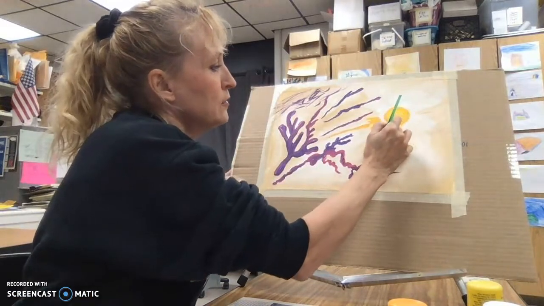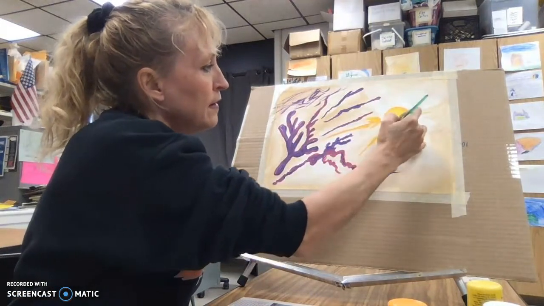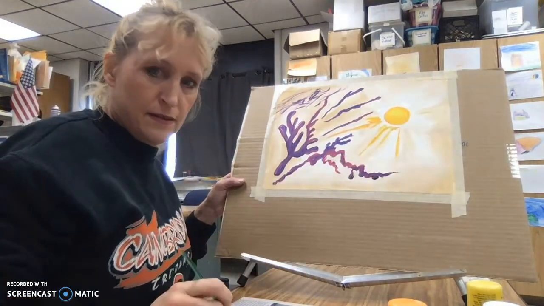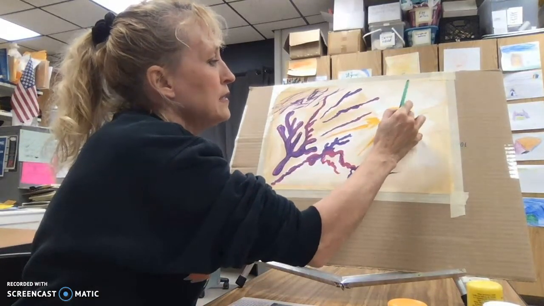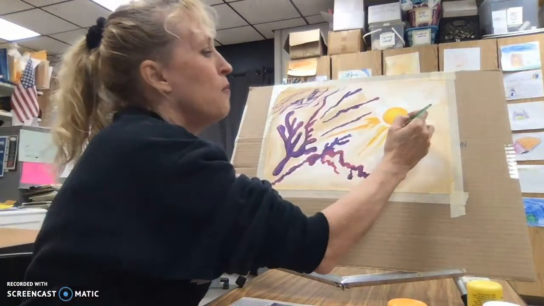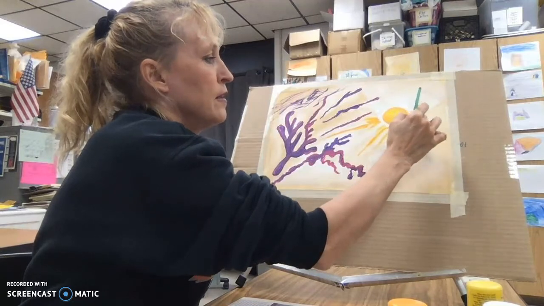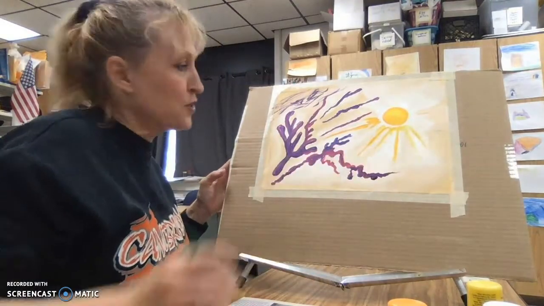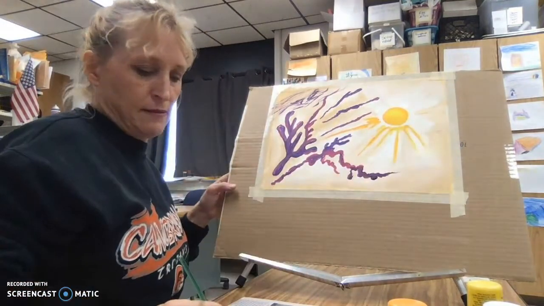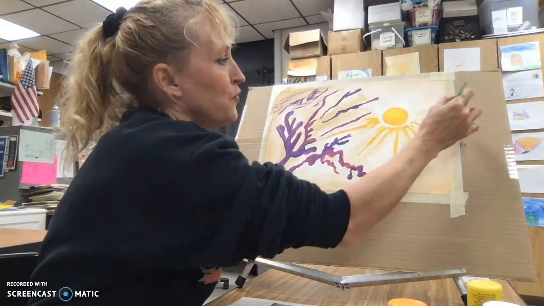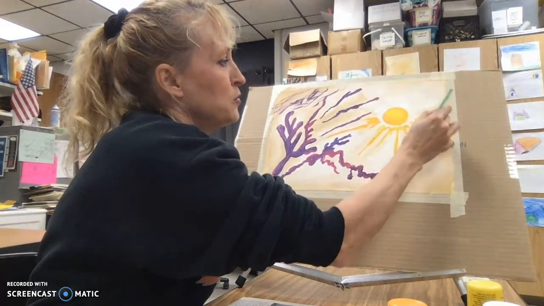And I'm, again, still just mixing my yellow and my orange together. Kind of looks like a sun, doesn't it? To me, it kind of reminds me of a pulsing beat, like a heartbeat, or how it feels to run and have your heart racing. So think about the things that you feel while you're painting and what you want to express.